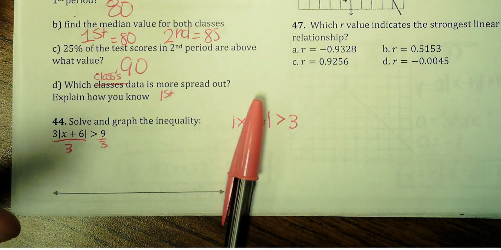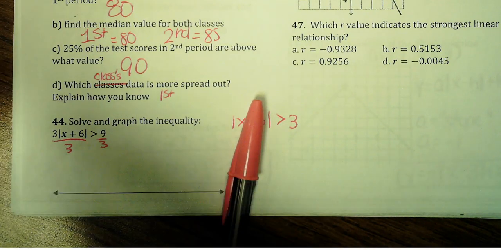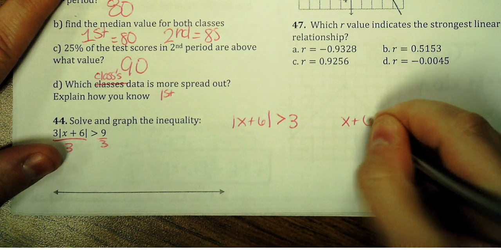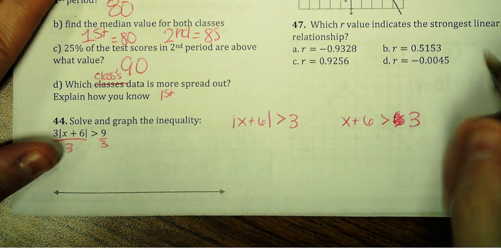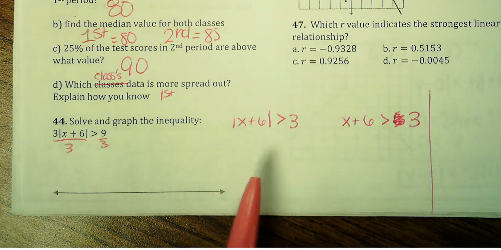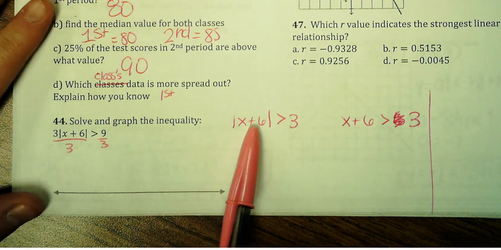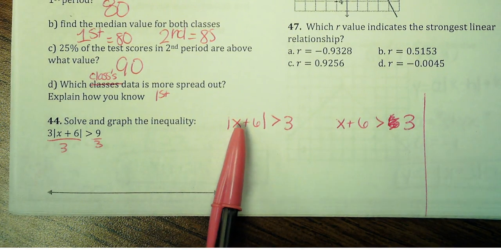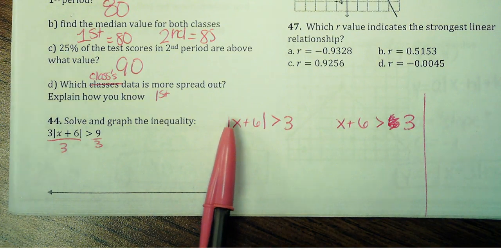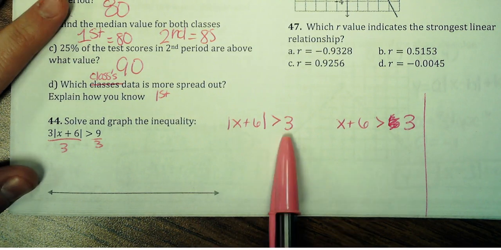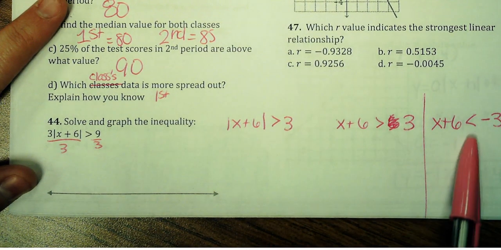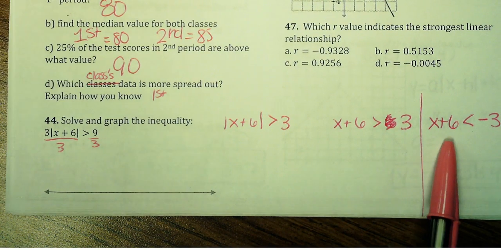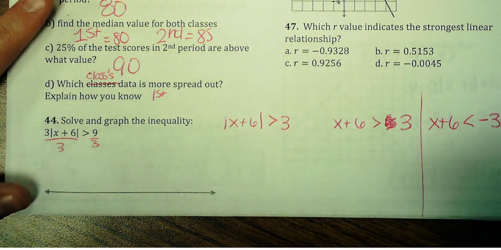If I'm bigger than 3, I'm numbers like 4, 5, 6, 7. So the way you break this up, if x plus 6 was greater than 3, that'd be good. Now, absolute value has kind of a special thing. So if I take the absolute value of -4, -5, -6, those would actually become values bigger than 3 when I take the absolute value. So you're going to be greater than that number or less than the opposite of this number. So I'm saying numbers like -4, -5, -6 when I do this. So this is going to be an or statement.